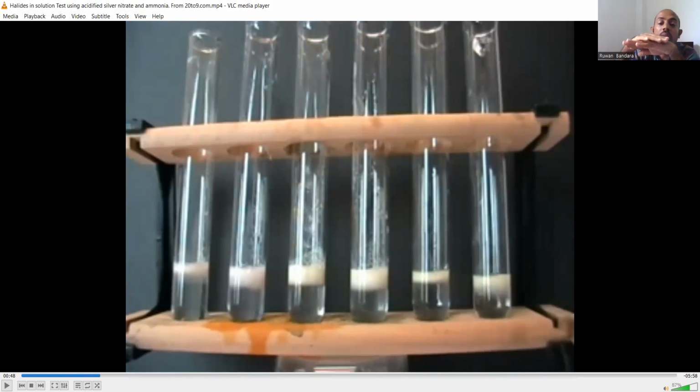In O levels we learn you add silver nitrate: white, cream, yellow. Now can you differentiate white, cream, yellow in these kind of cases? No. And that's why we have to use the further test. That means adding dilute ammonia and adding concentrated ammonia.